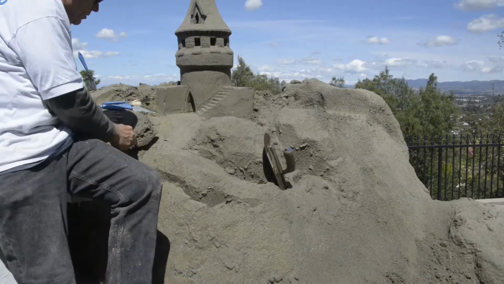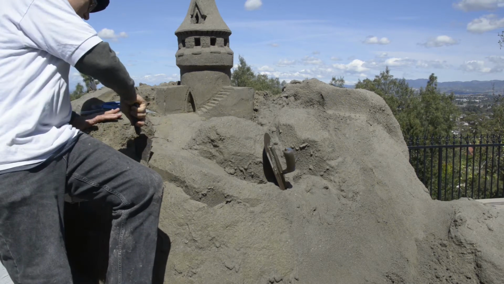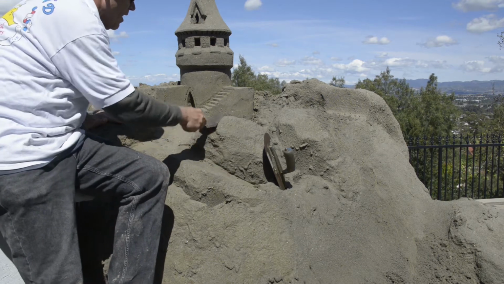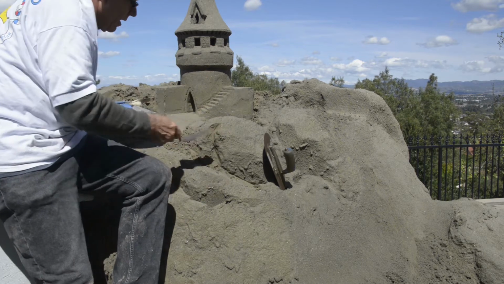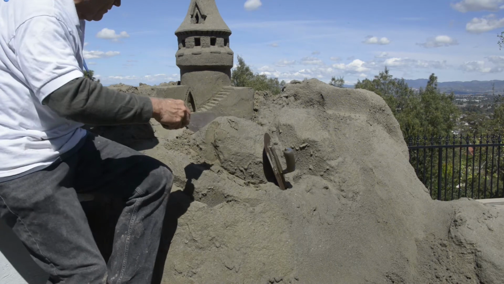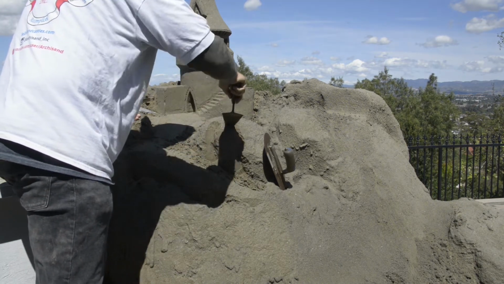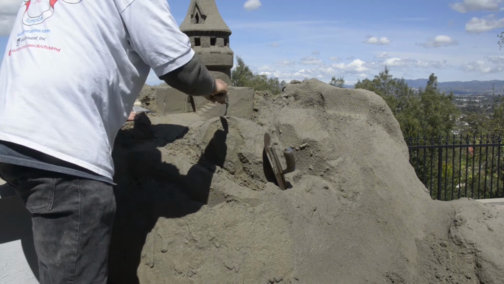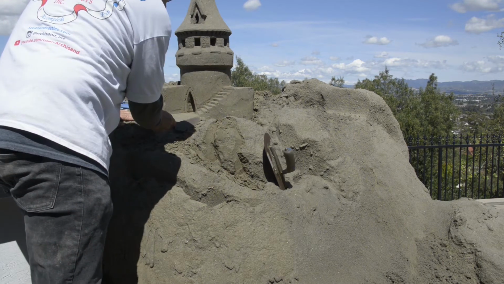So I'm going to use this tool, and I'm going to continue the road and also create some interesting shapes out of the rock. You want the rock to have kind of a different texture than the smoother parts of the sculpture so that you get that variety, and you get that contrast, I should say.